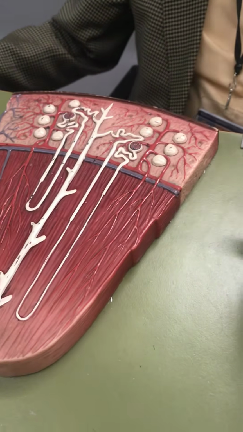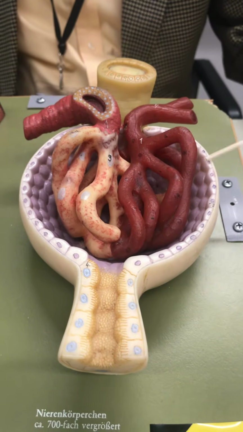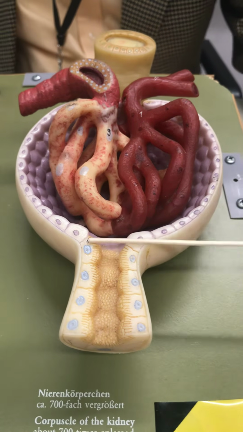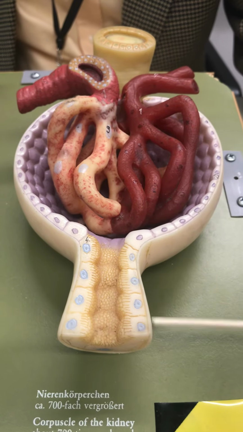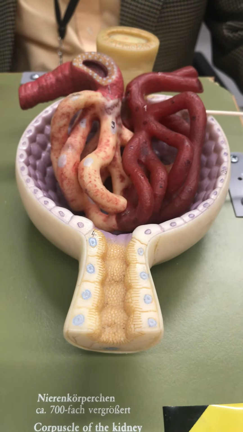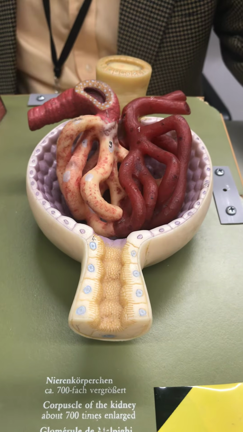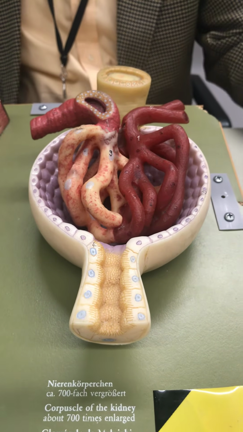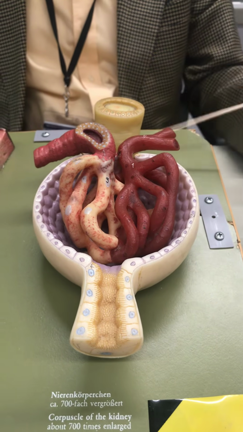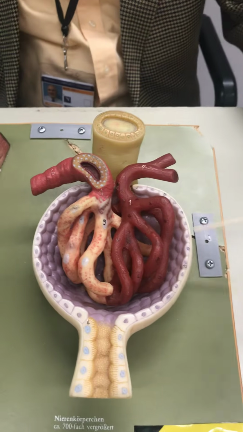So, afferent, glomerulus, efferent, renal capsule, Bowman's capsule, capsular space, proximal convoluted tubule, simple cuboidal with microvilli, simple squamous. Now, this tube is going to be PCT, then it's going to descend, then it's going to ascend, then it's going to go to DCT. Well, that's what this is. This is a piece of the distal convoluted tubule that comes back and kisses the capsule.